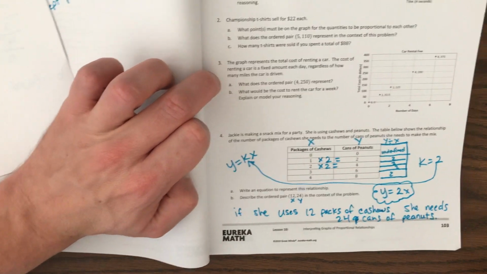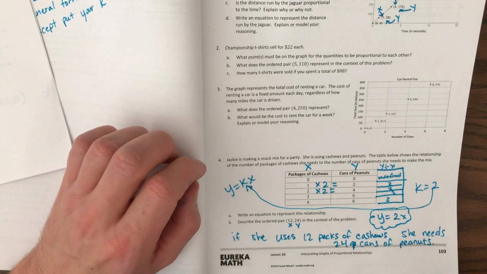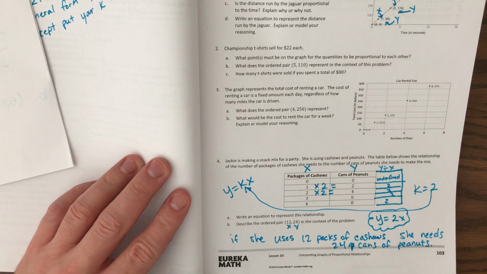All right, you go ahead and handle number 5 on the backside. If I assign that, I may or may not in different years. All right.